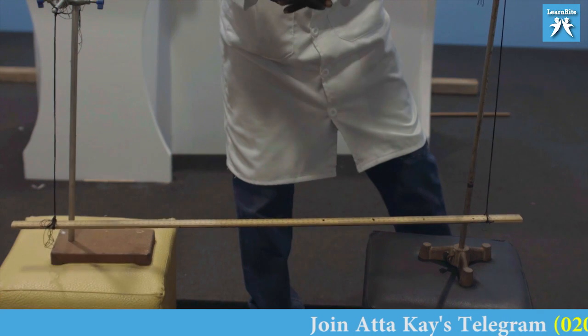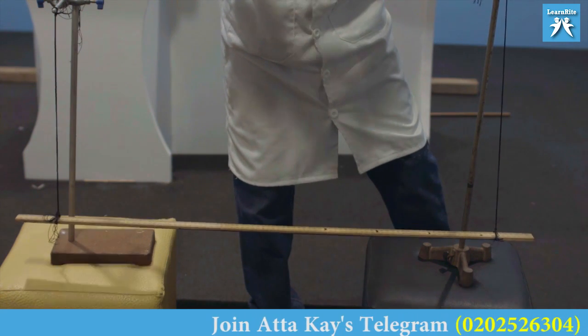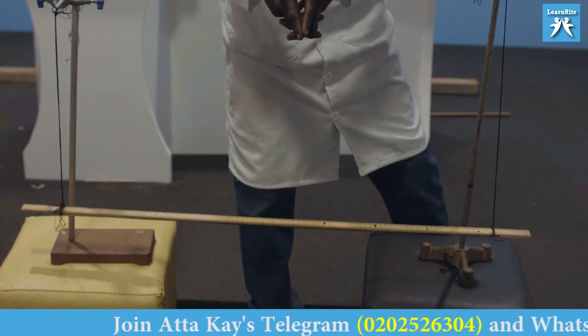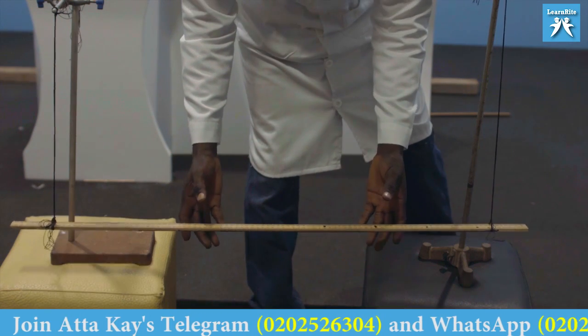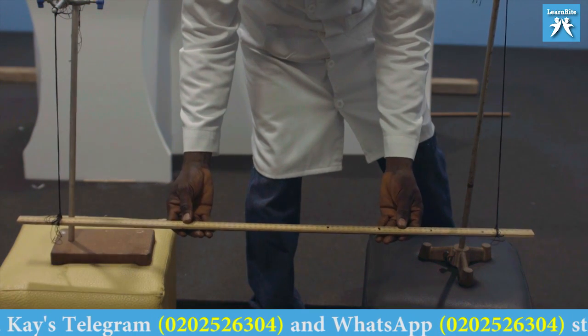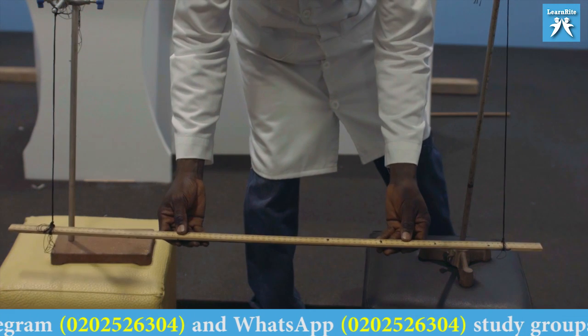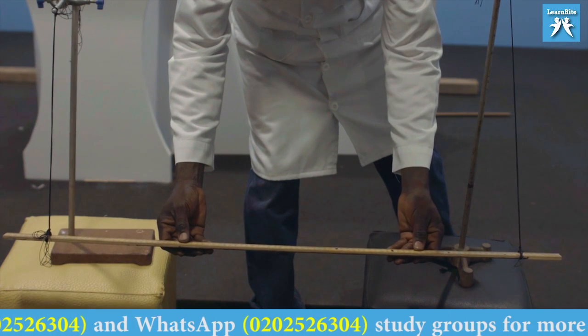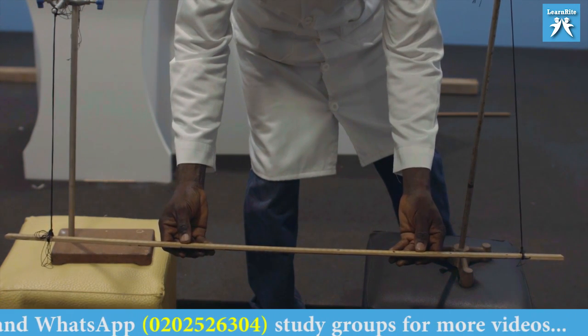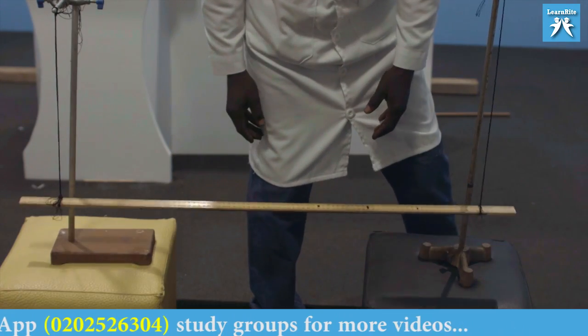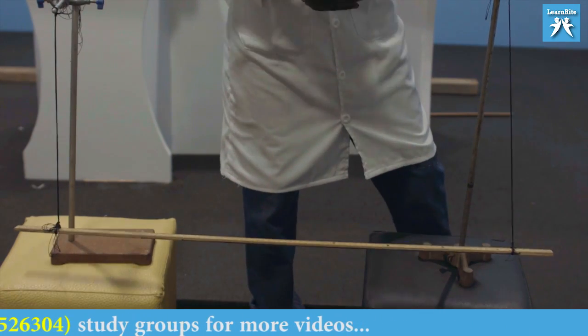But I want to caution you here. I've seen students doing this, and that is extremely dangerous. This is what they do. They swing the whole meter rule and they leave it. Are you watching me? And they leave it. And this is what you see happening. This is wrong.